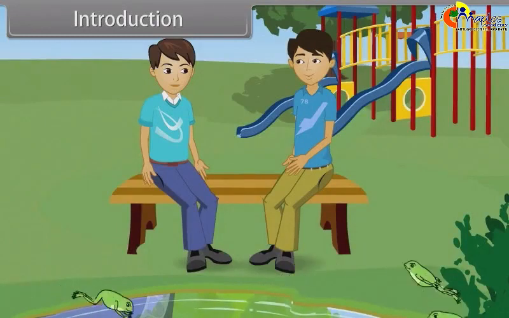In this lesson, you will learn morphology and anatomy of animals.